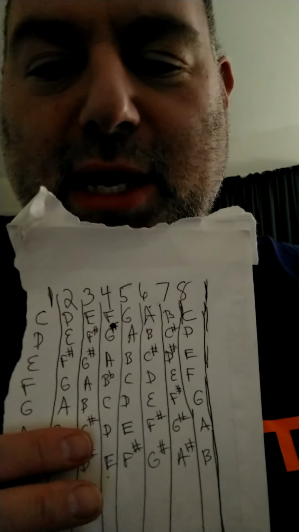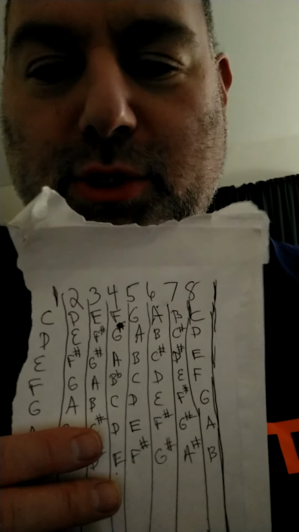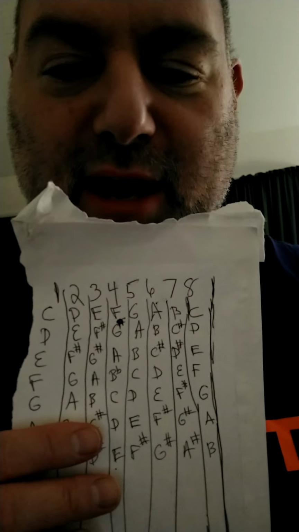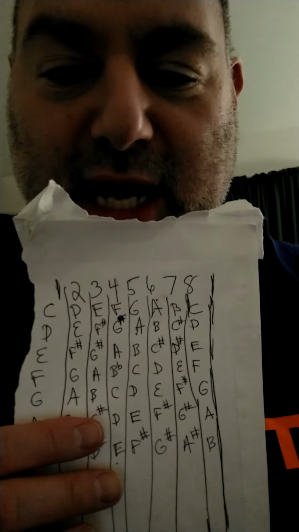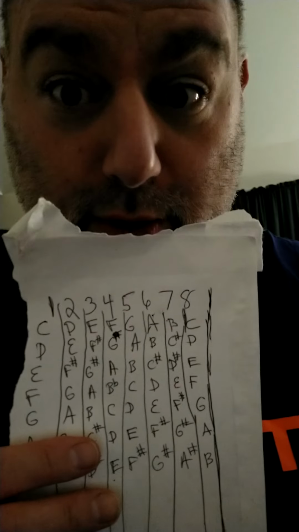I apologize. C major is no flats and no sharps. So it's C, D, E, F, G, A, B, C. D major is D, E, F sharp, G natural. When I say G natural, that means just the G note. A is the fifth, B is the sixth, C sharp is the seventh, and D is the 1.